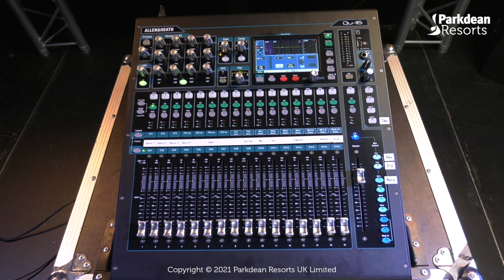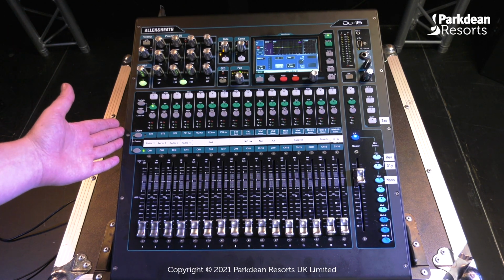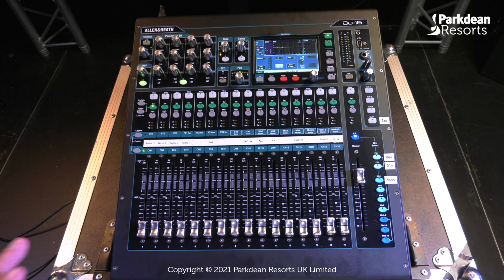So for this session I mainly want to just go through the overall interface of the desk and where you can find things. The desk is fairly simple when you look at it, everything is labelled, but things may be named slightly differently to what you're used to. So for this session we're going to go through them right now.